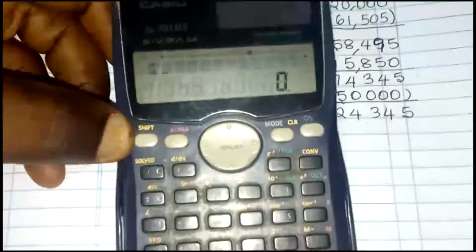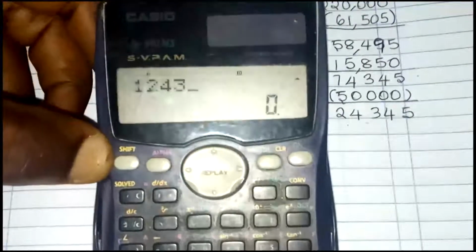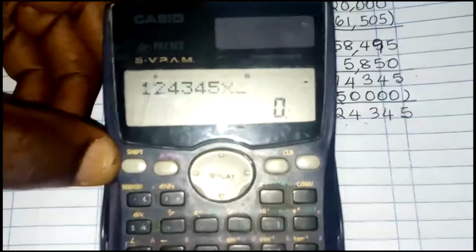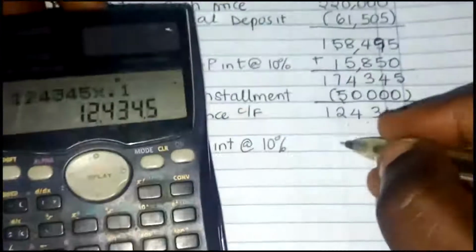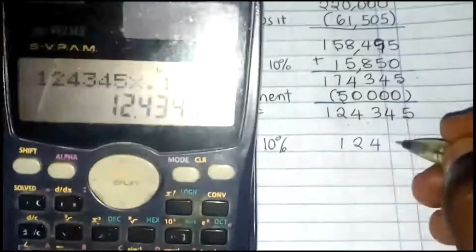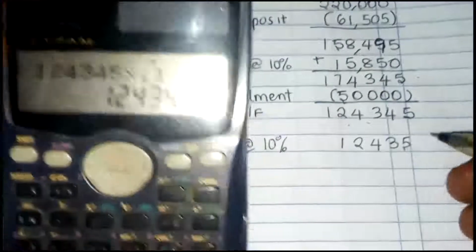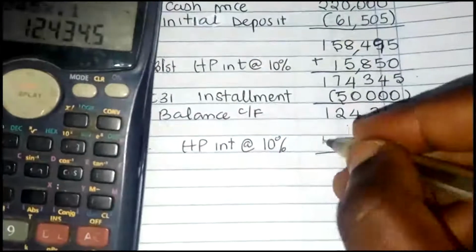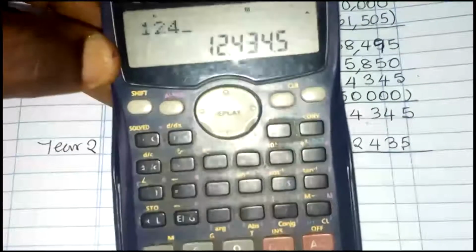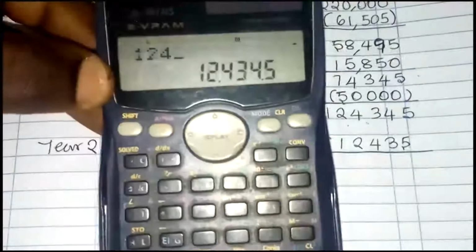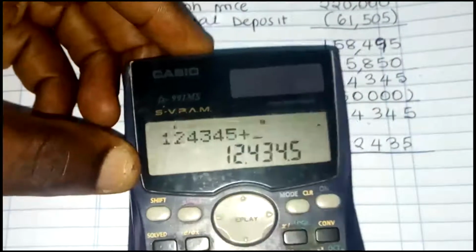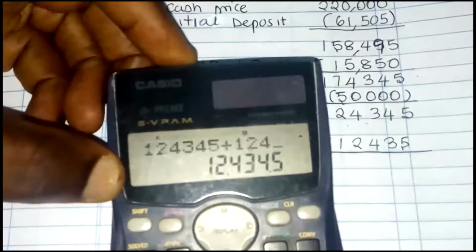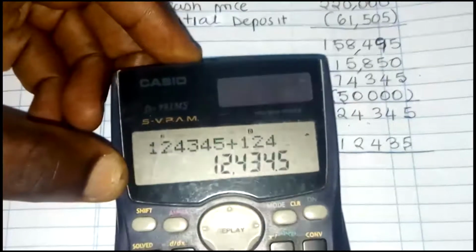We have 124,345 times 0.1, that is 12,434.5. Okay, so you will add, take note, you will add this. So once you add this, what do you have? 124,345 plus 12,434.5.